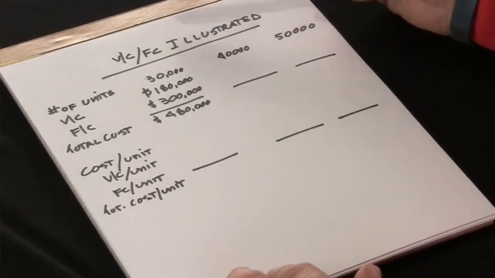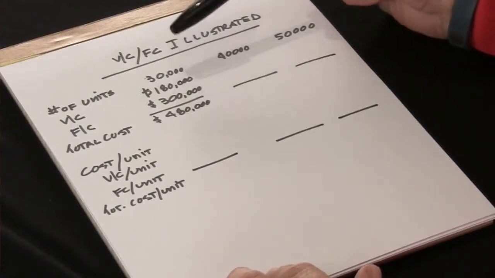Okay, so we've talked about what variable costs are, and we know now what fixed costs are. Let's illustrate the impact of varying levels of production, or the quantity of units that we're going to produce, in this little exercise, and see what the impact of fixed costs per unit does to our total cost. So, referring to this sheet, I hope you can read my hieroglyphics here.